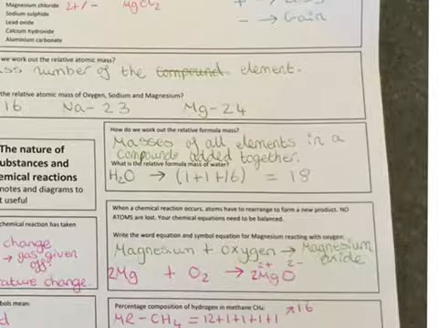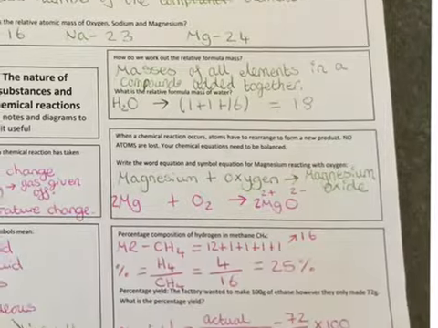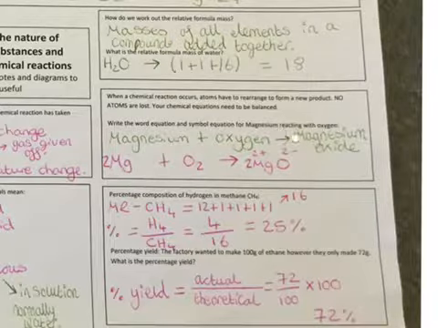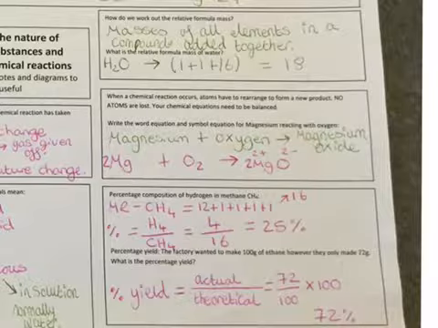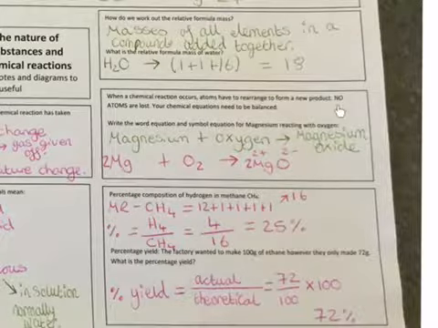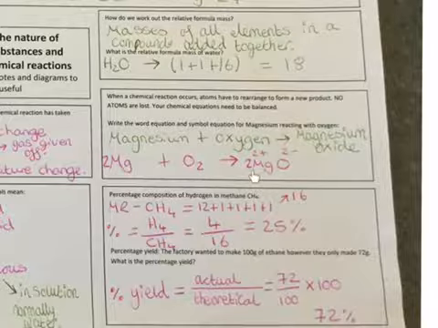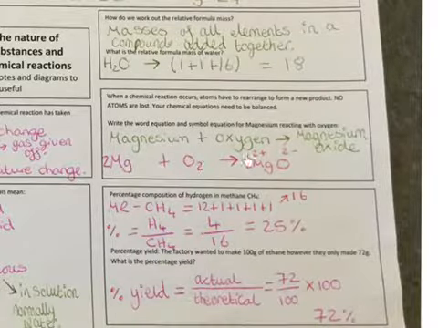Other things you might be asked to do is to write the word or symbol equation for magnesium's reaction with oxygen. So magnesium plus oxygen goes to magnesium oxide. Remember that no atoms are lost. What went in, they just have rearranged to form a new product. So magnesium plus oxygen, remember oxygen is one of the diatomic ones, it exists as a pair, gives MgO, and then I've balanced it to make sure I've got the same number of magnesiums on both sides and the same number of oxygens on both sides.